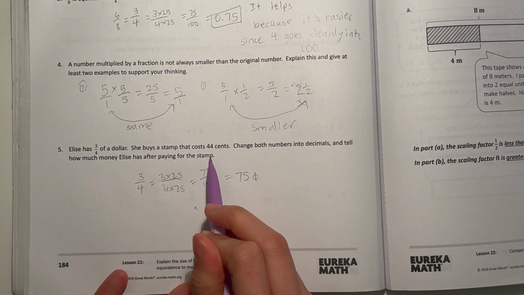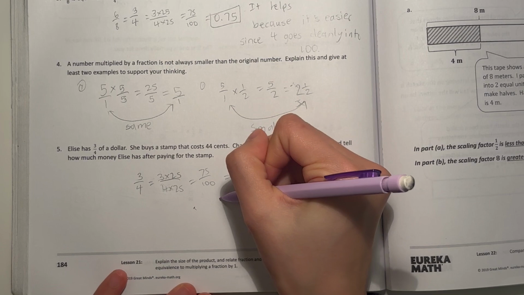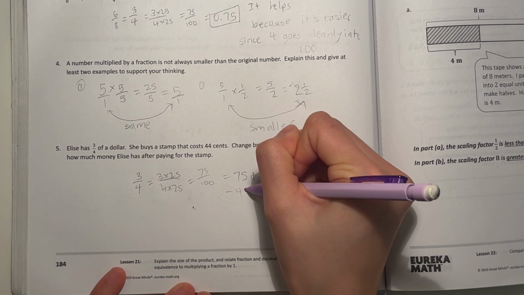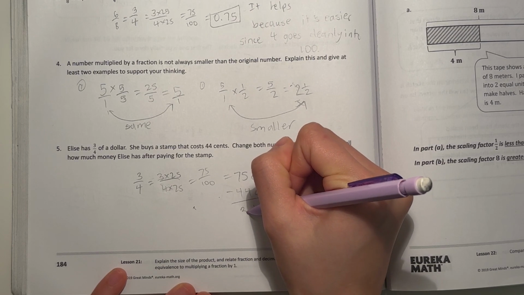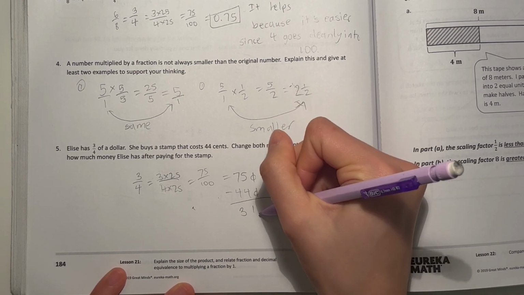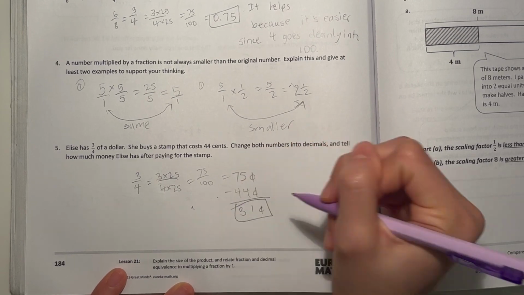So after using 44 cents, how much does she have left? What is 75 minus 44? It is 31. So 31 cents is our answer.